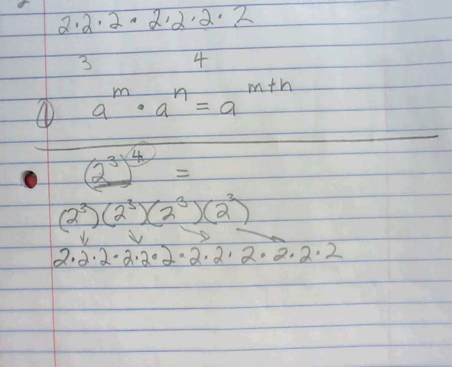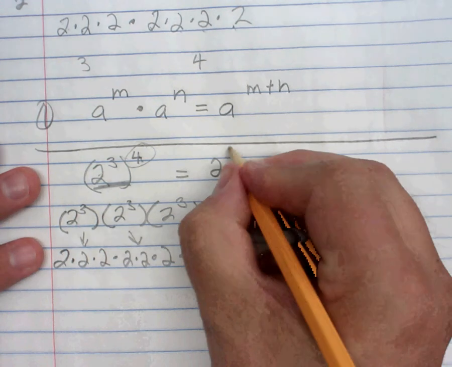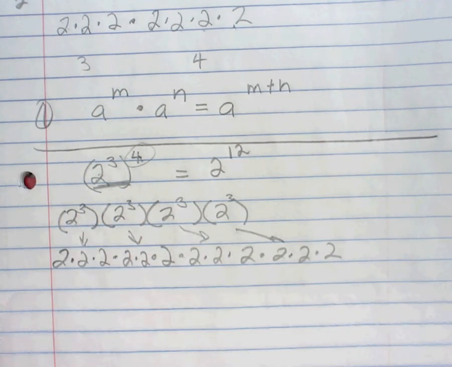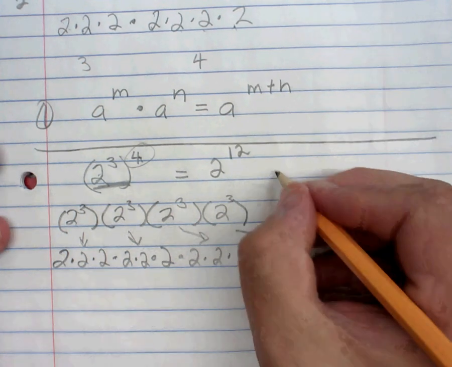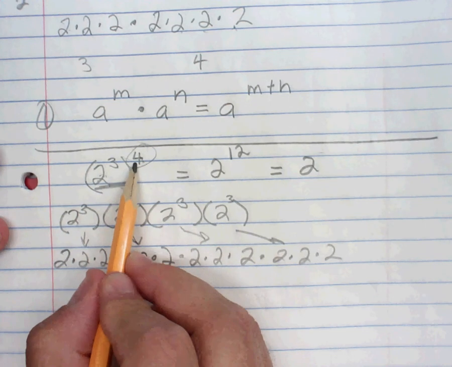Okay, so how many times am I multiplying 2 by itself? 12 times. So could I say this is the same as 2 to the 12th? Yeah. So if I were to create a shortcut, what am I doing with the 3 and the 4 mathematically?